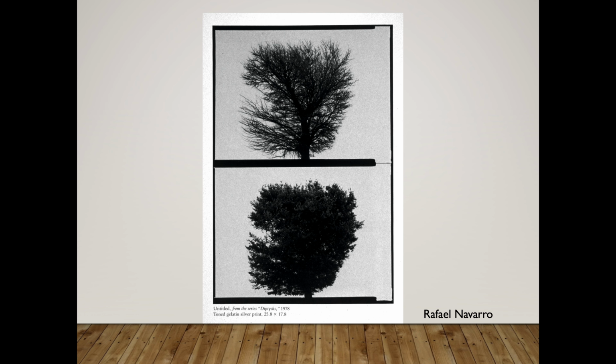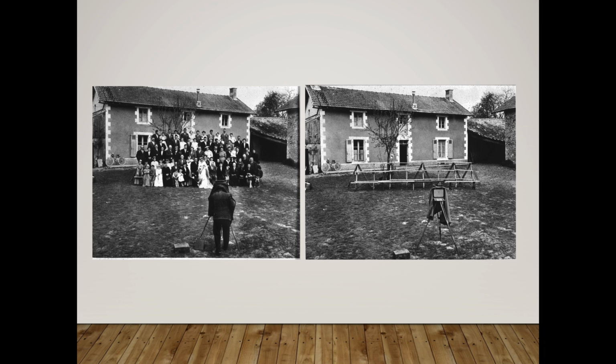Here's another diptych, this idea of time passing, right? You have this whole huge setup and all the wedding party, and then it's just empty, and there's the camera.